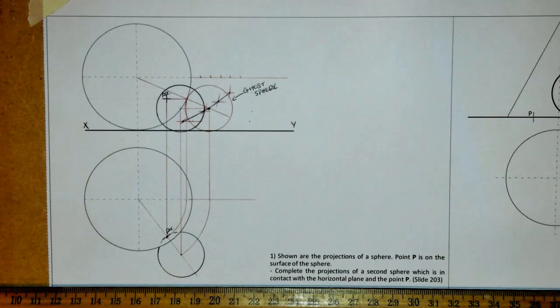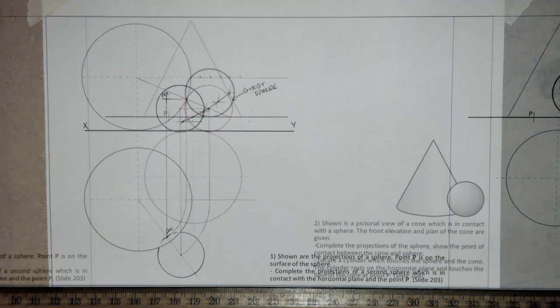What we're going to move on to now is question 2 on this page over here, so I'm going to scan out to that there now, okay?